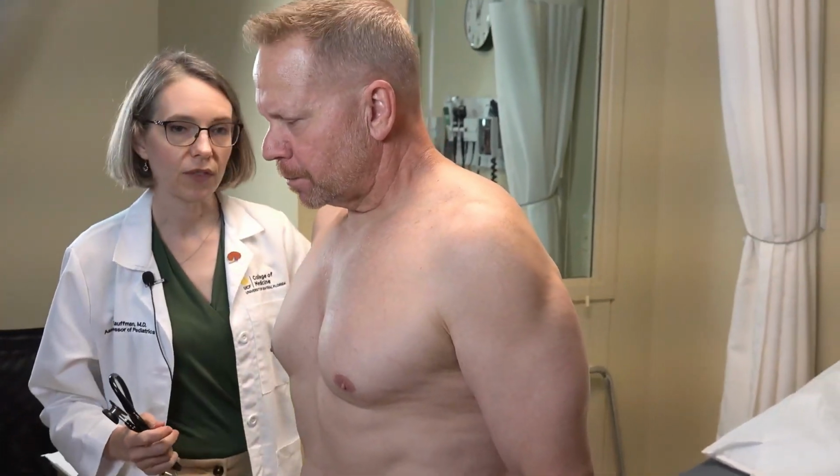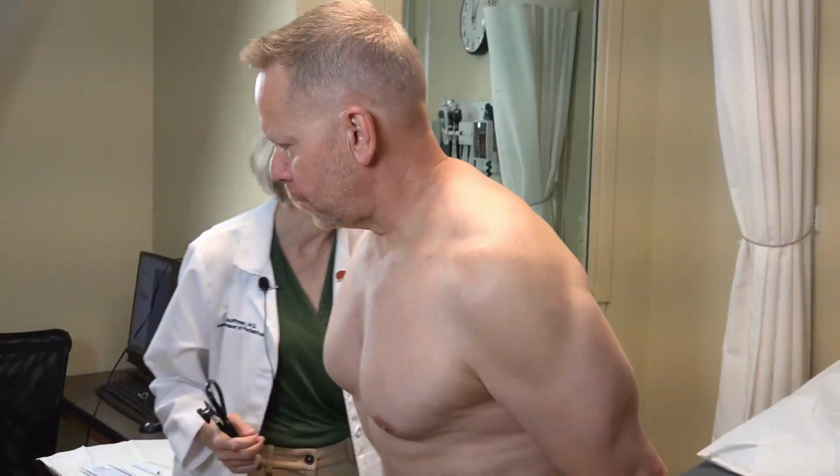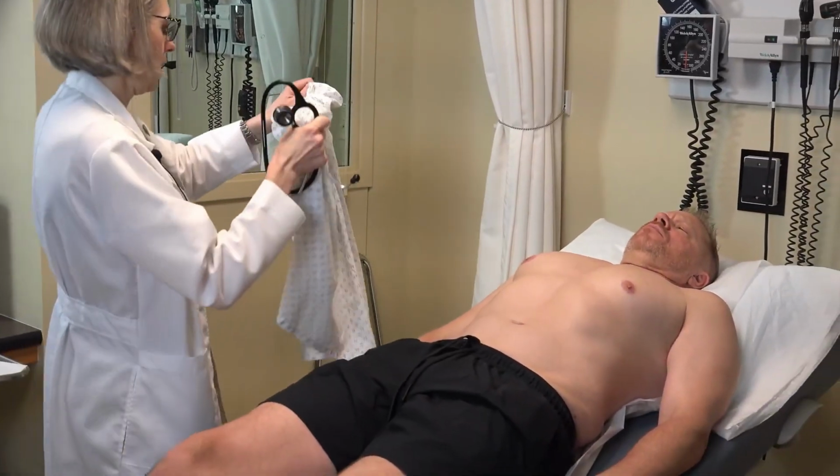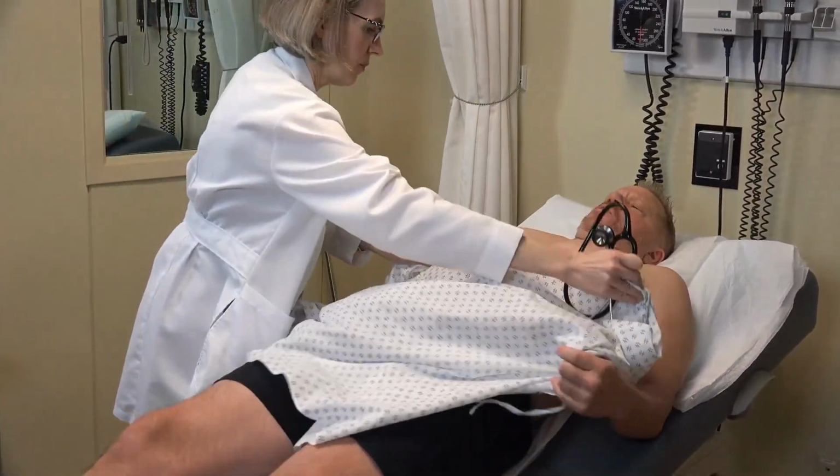So the next part for these maneuvers, I have to have you sit back down and lay down again. So you want to go ahead and lie back. And here is your gown back for you. All right.